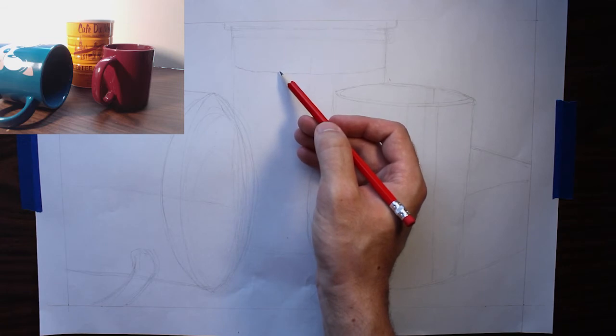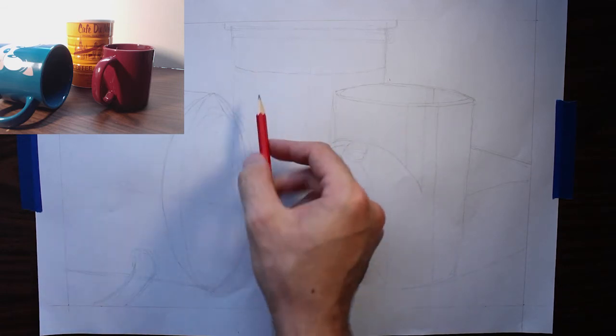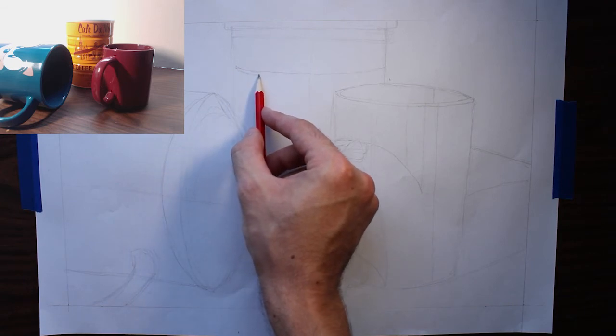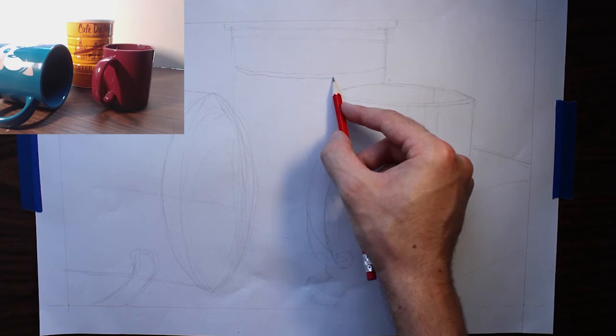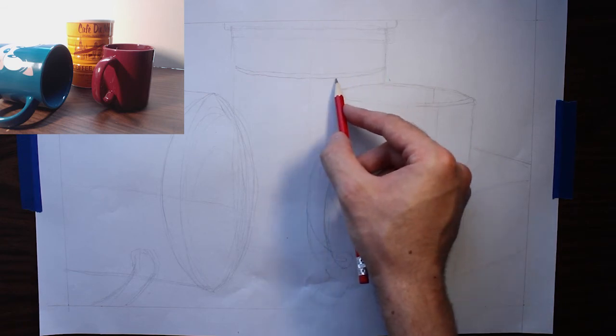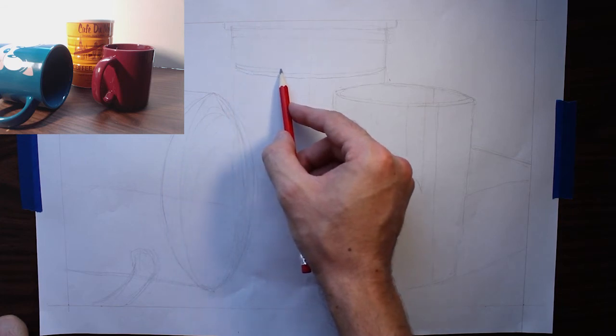The can itself has these grooves along it, so we can define those. As you can see, the top half has a cast shadow and the bottom half has a highlight. So having that immediate contrast is definitely going to create some interest in our composition.